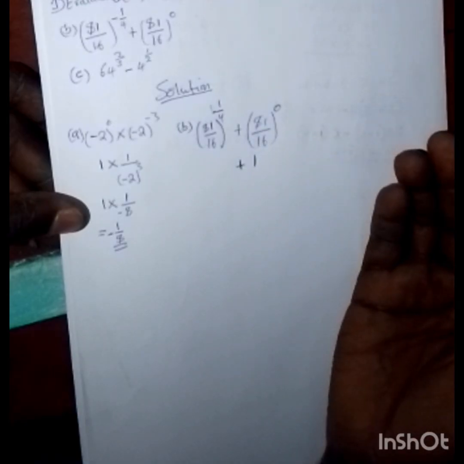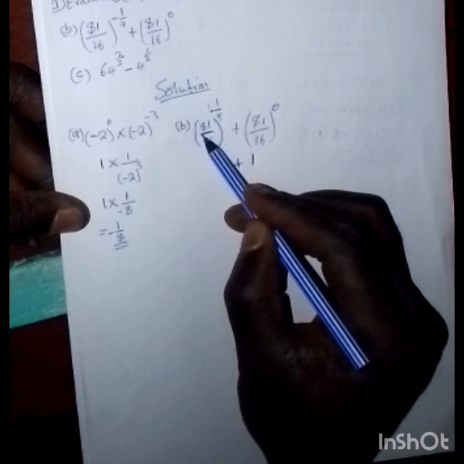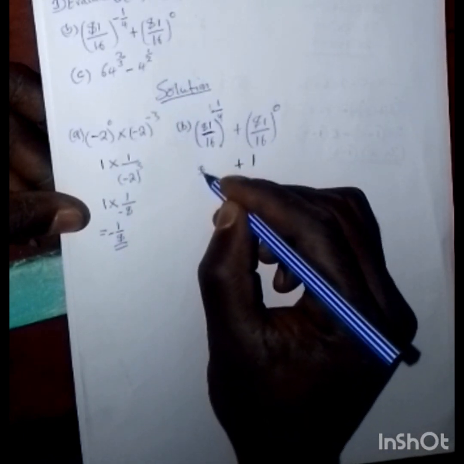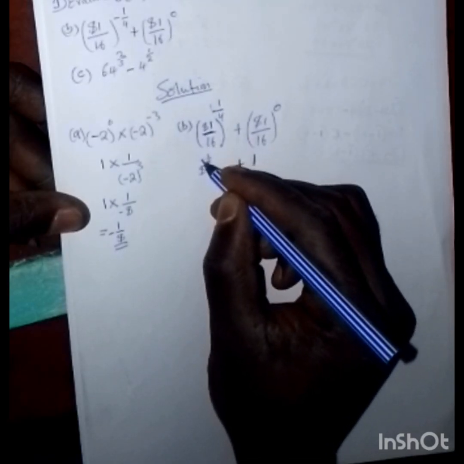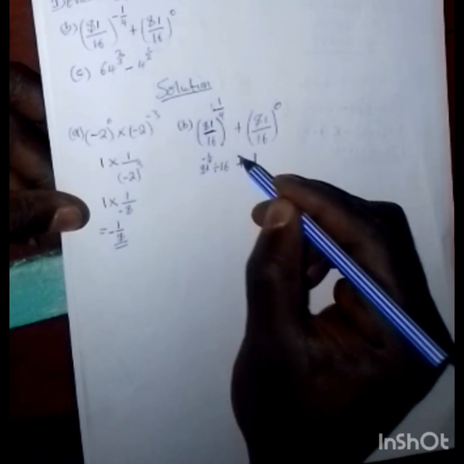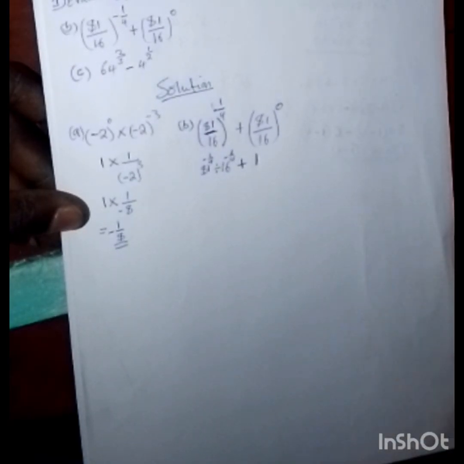To make it more sensible, you can replace the fraction bar by the sign of division. So we can have 81 to the power -1/4, divided by 16 to the power -1/4.